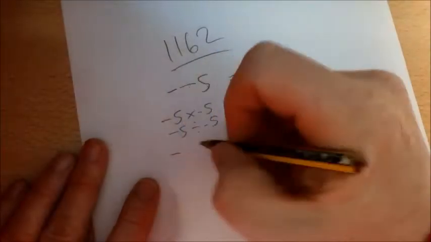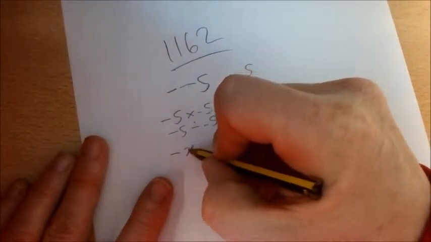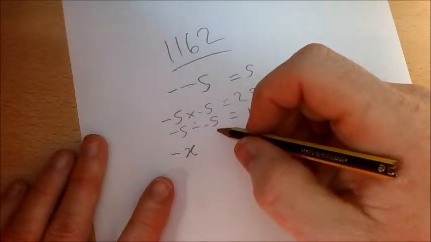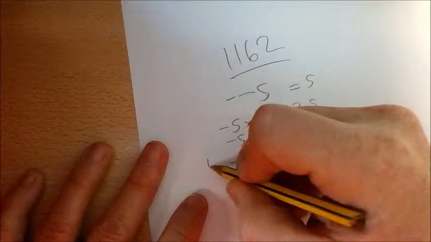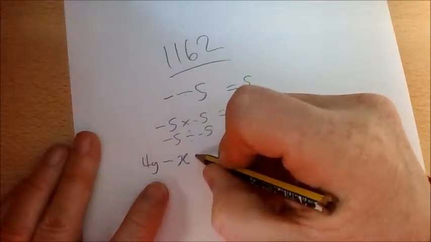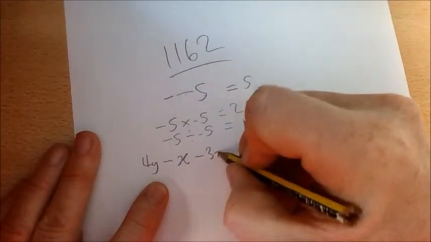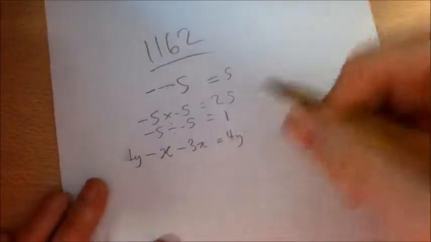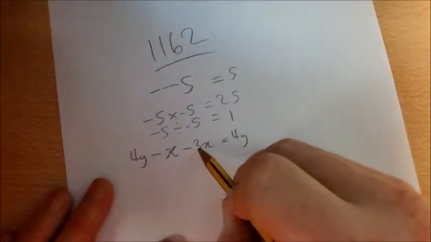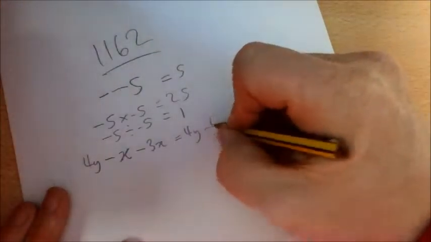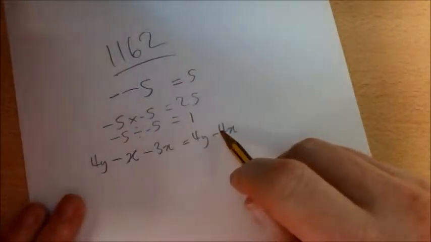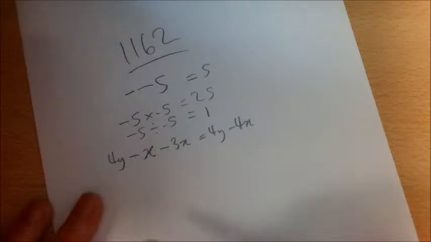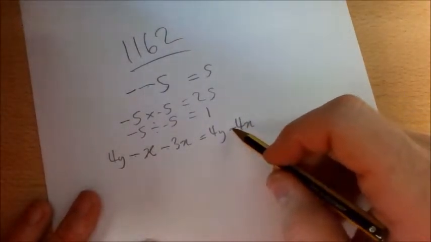However, what is not true is when the two dashes appear in a sequence of collecting like terms. So, for example, if it was 4y minus x minus 3x, the 4y is not like terms with anything, so that will appear in the answer. But you've got negative x, and you take away 3x, you're back down even further towards the negatives, at negative 4x. So this is an example where two negatives make not a positive, but a negative.